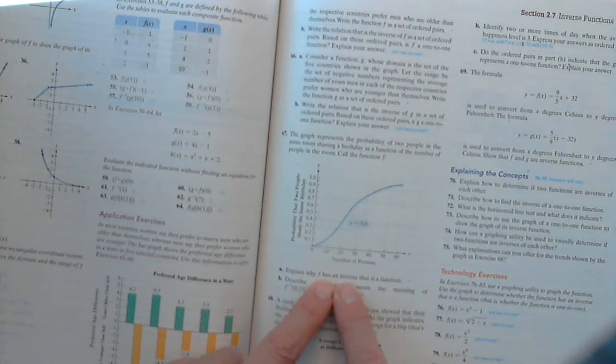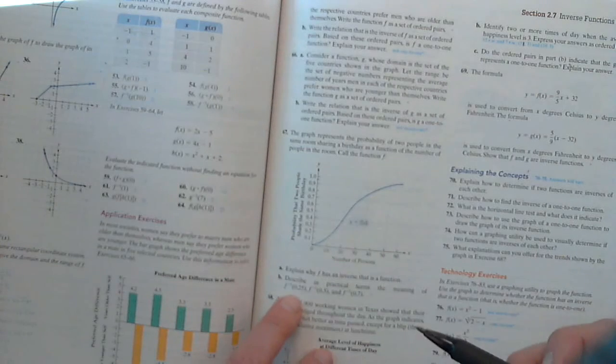Part A, explain why f has an inverse that is a function. That's our first question. Can anyone tell us? Say it again. Yes, explain why the function f has an inverse that is a function. By the horizontal line test, because it is one-to-one. Very good. Okay, here's the next question.